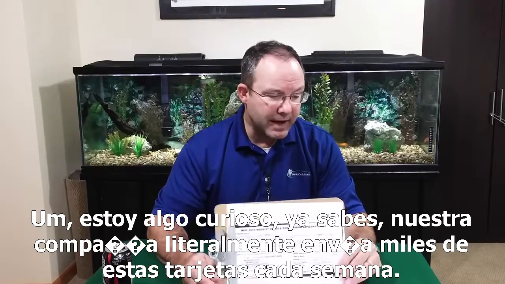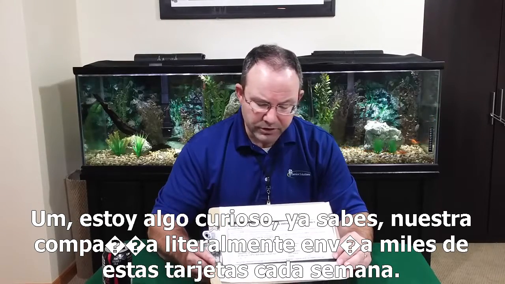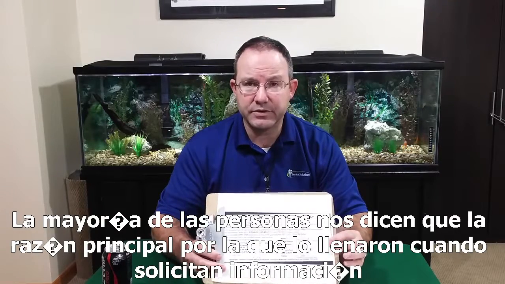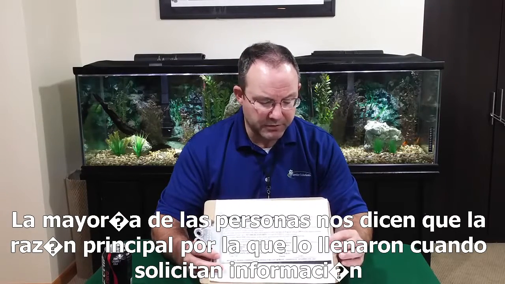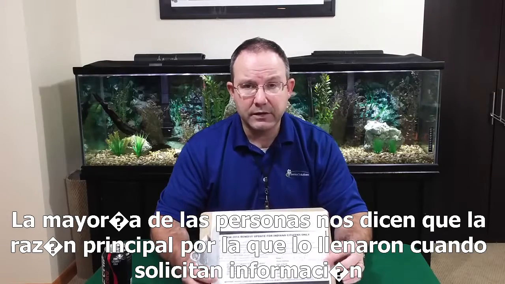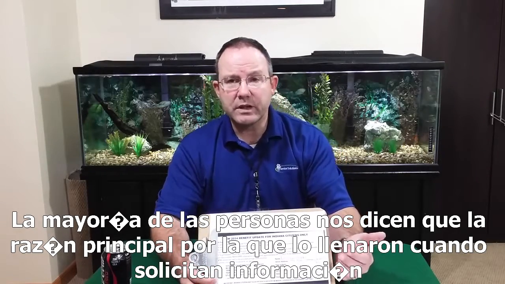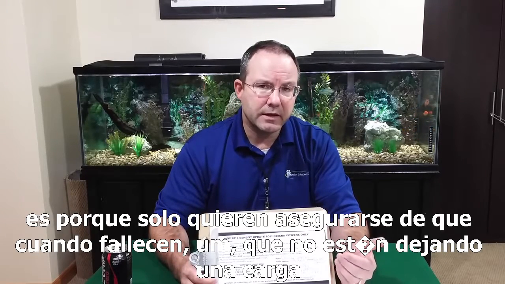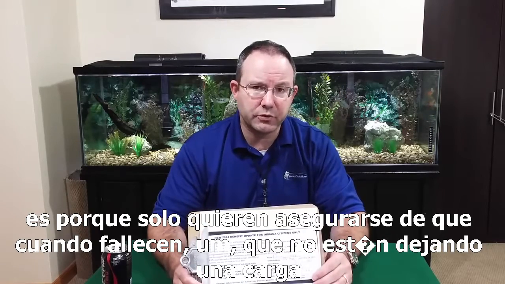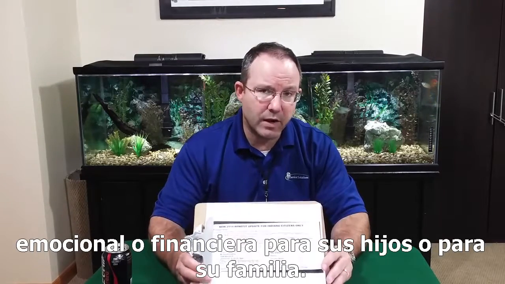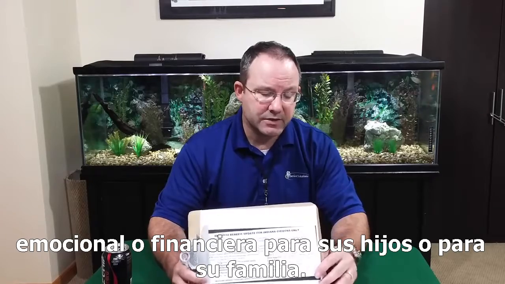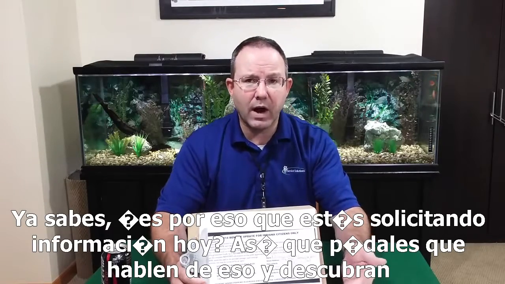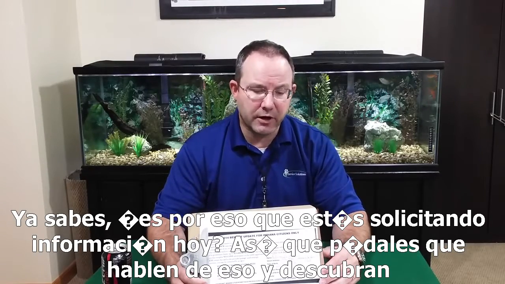I am kind of curious though, our company literally mails out thousands of these cards every single week. Most people tell us the main reason why they filled it out when they're requesting information is that they just want to make sure that when they do pass away, they're not leaving an emotional or financial burden to their children or to their family. Is that why you're requesting information today? So get them to talk about that. Find out why they sent the card in.